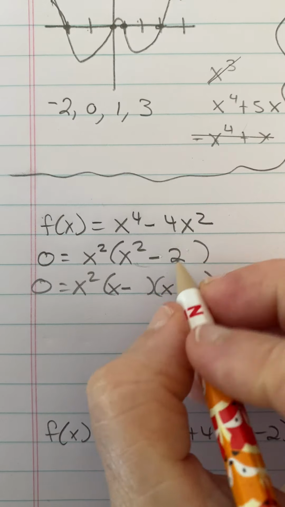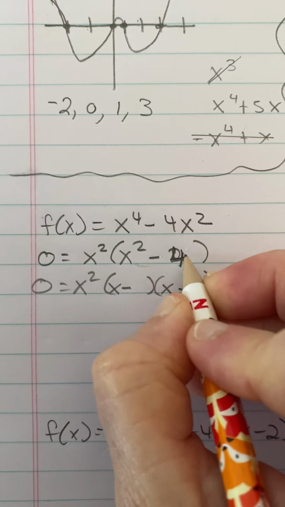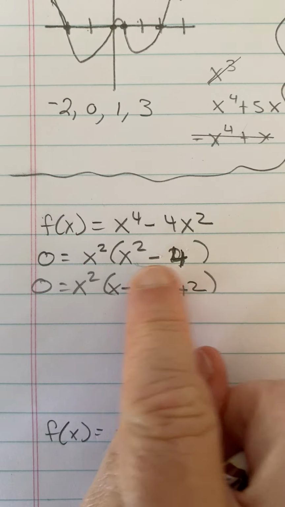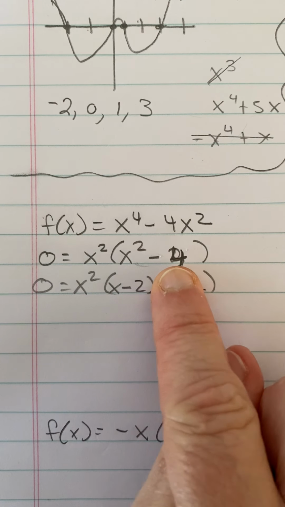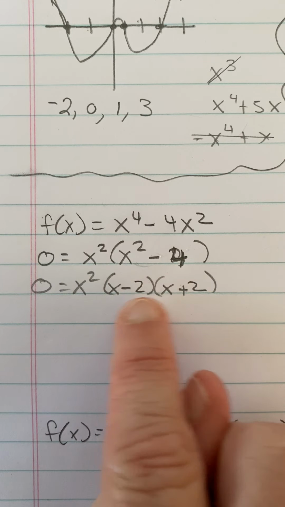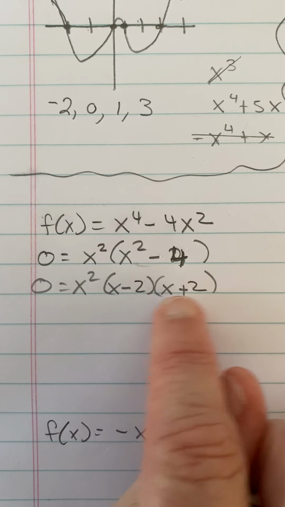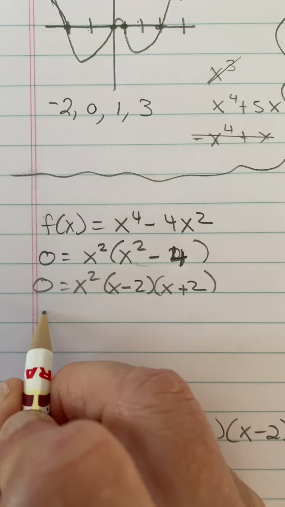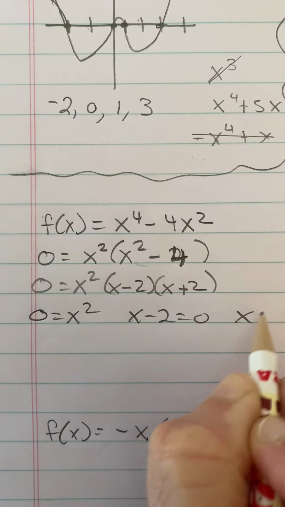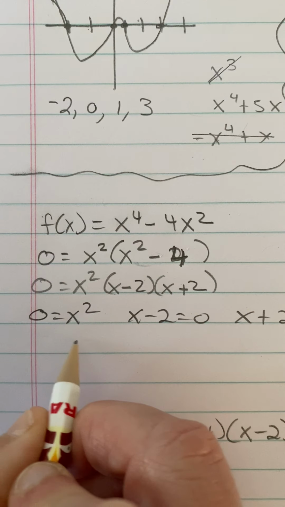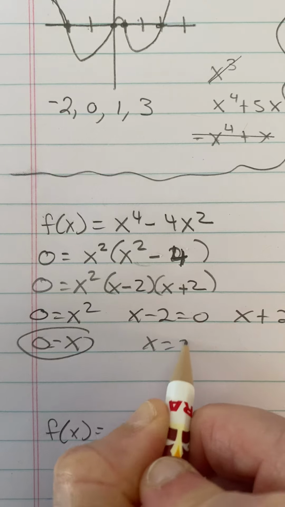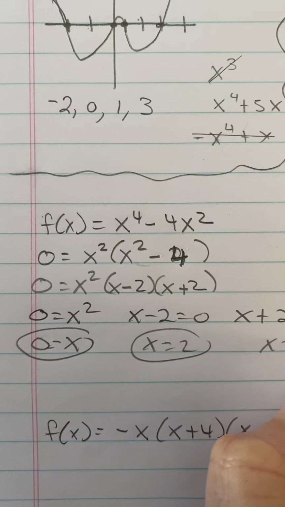That should be a 4, sorry. So now when I break that down, it's 2 and 2. Okay, so when it's a difference of squares, I have a perfect square here, a perfect square here, and then the subtraction sign, I just do the square root of both of them, and I do the square root of both of them, and my signs are different. And now I have to use the zero product property. Okay, so square root both of those, so x is 0, x is 2, and x is negative 2.